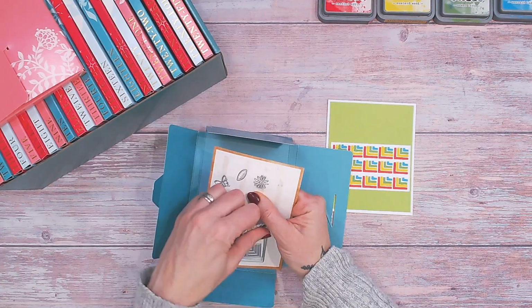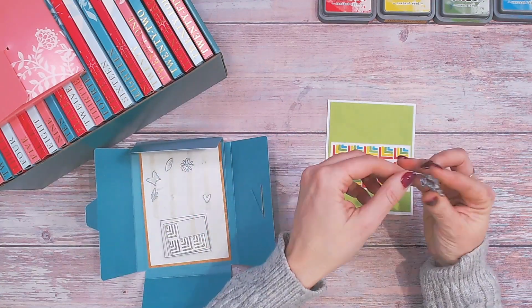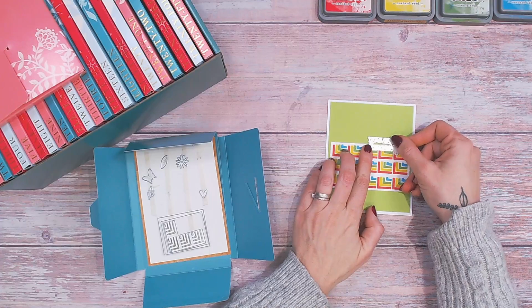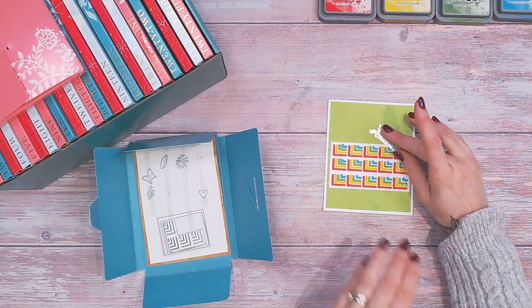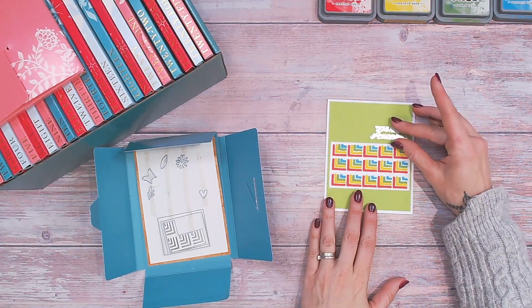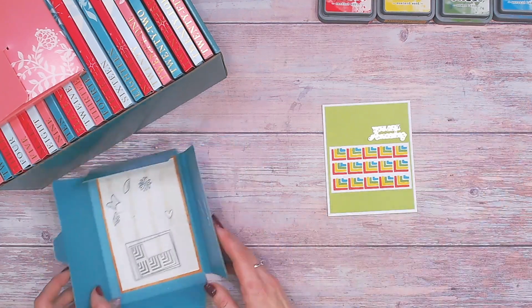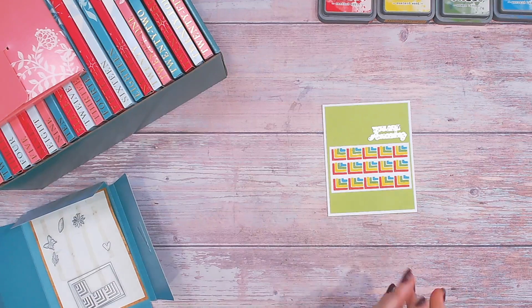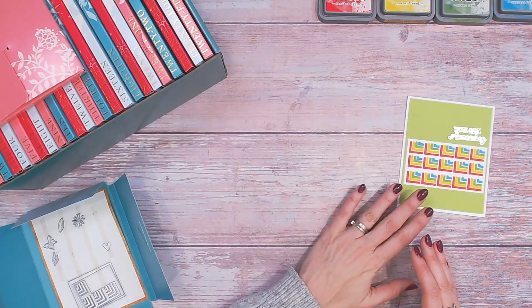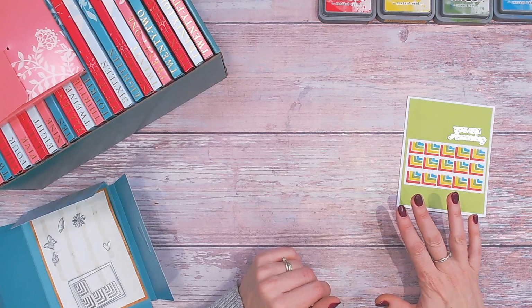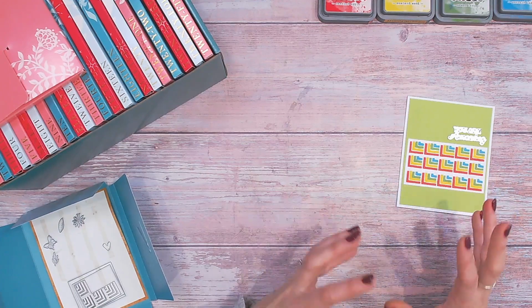I'm going to use You Are Amazing, just in black maybe, or a bright colour. I think I might choose a blue perhaps actually, just to pop that on the side there. It's a nice generic card that is absolutely perfect for any occasion, and like I say, you can of course do that funky geometric background in any colour you want to.